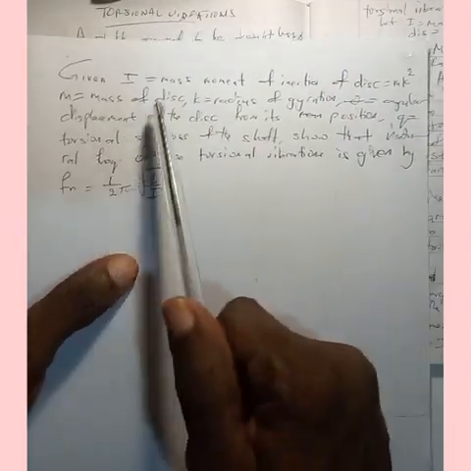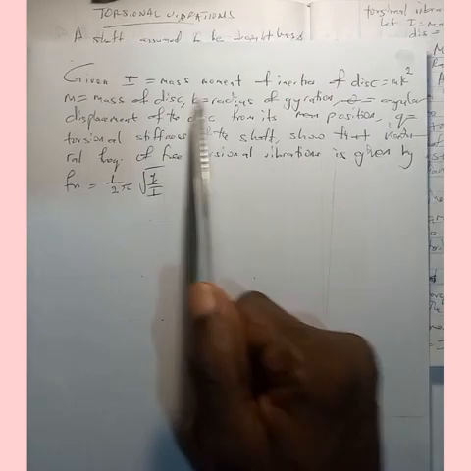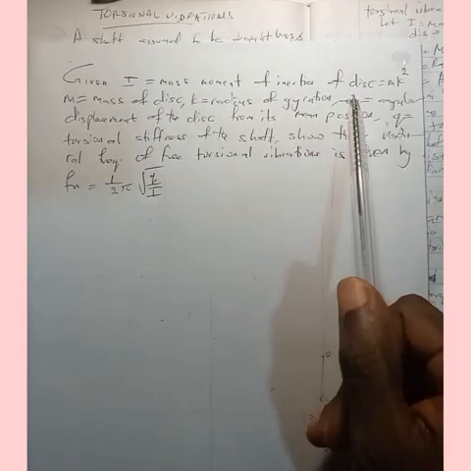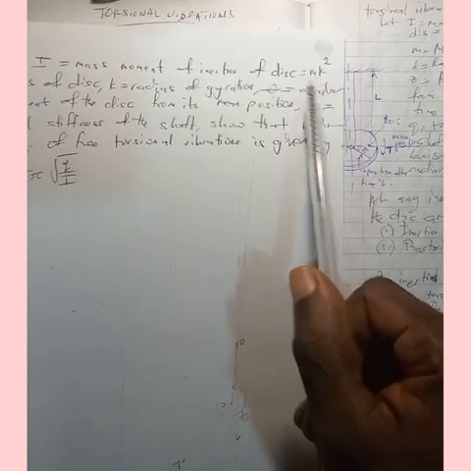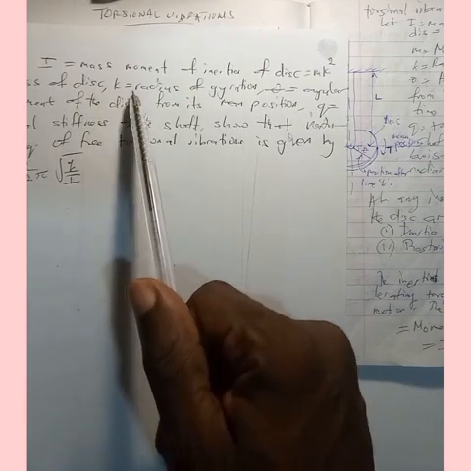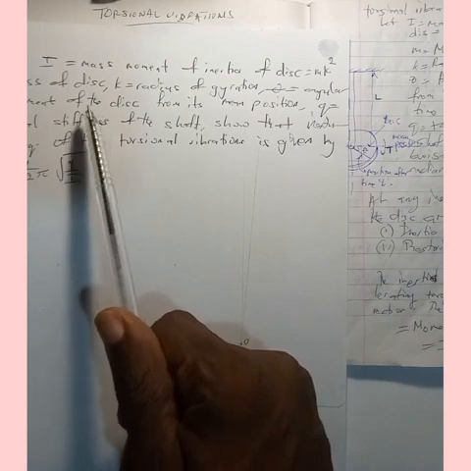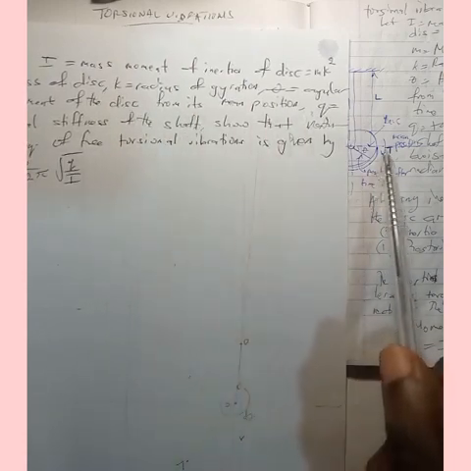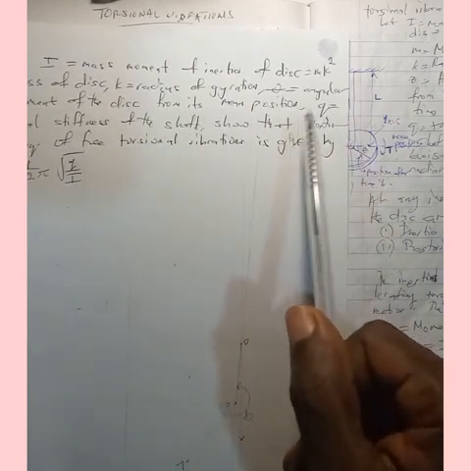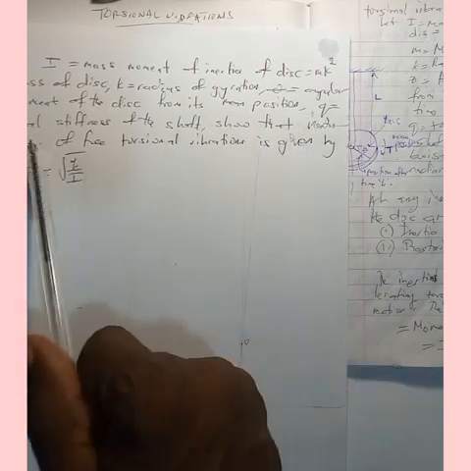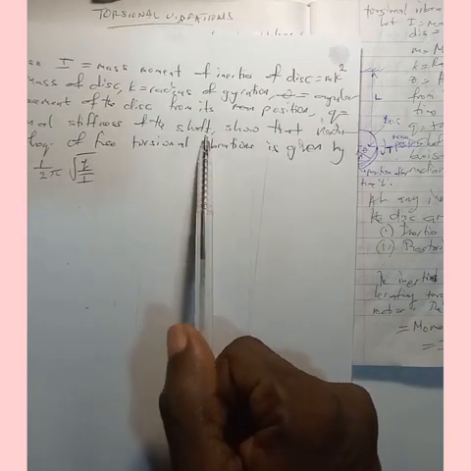Now, for example, we have been given I as the mass moment of inertia of the disc. You can see this is the disc, and it is given by I equals mk squared, where m is the mass of the disc, k is the radius of gyration, theta is the angular displacement of the disc from its mean position, and q is the torsional stiffness of the shaft.